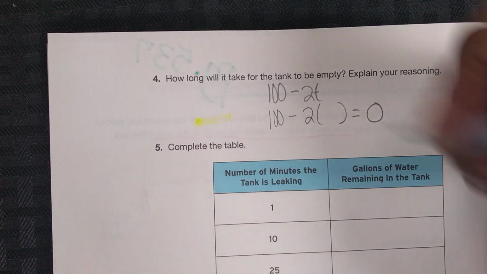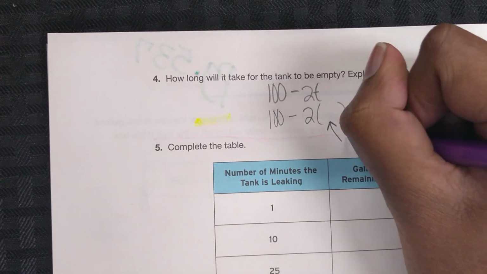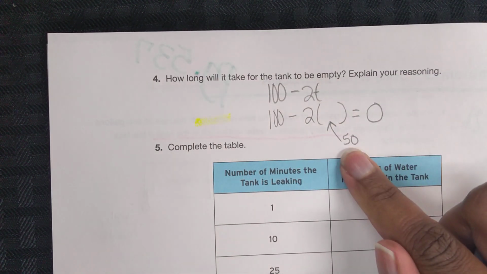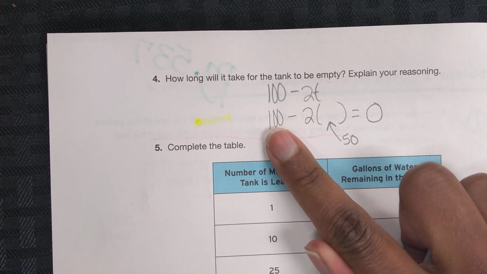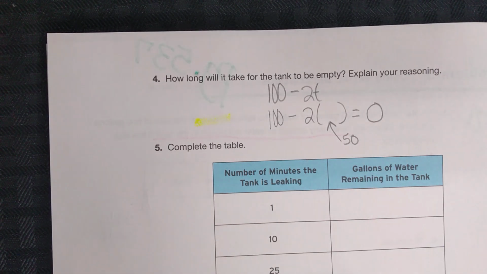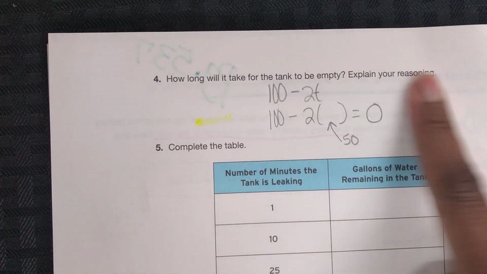You are correct if you said that this number would have to be 50. 50 times 2 subtracted from 100 would give you an empty tank. So the question says, how long will it take? 50 minutes.